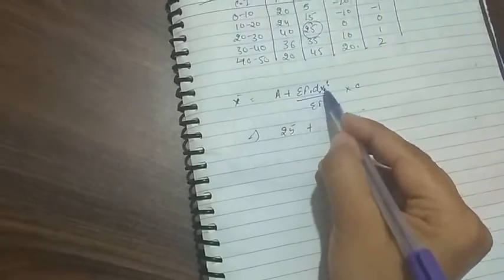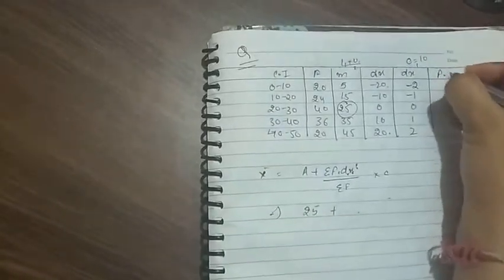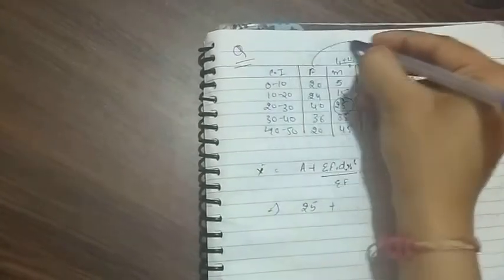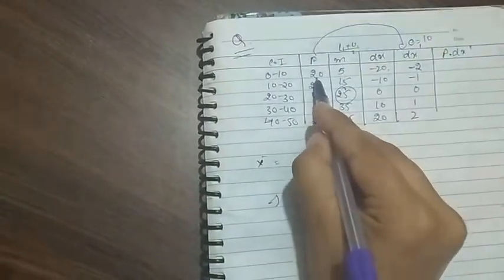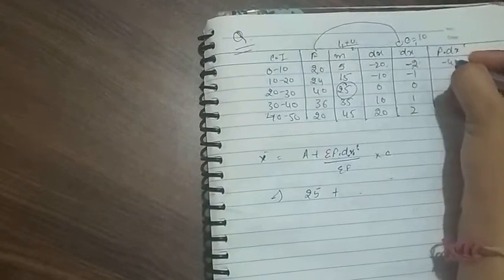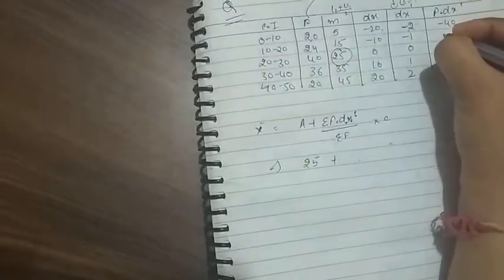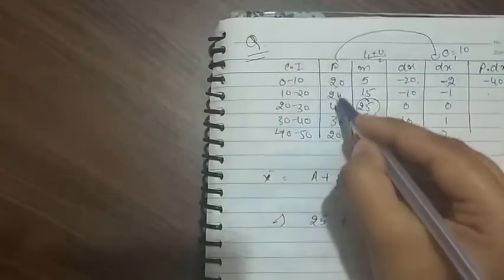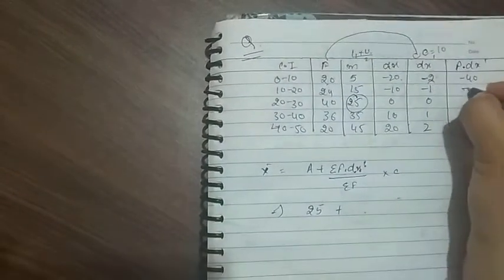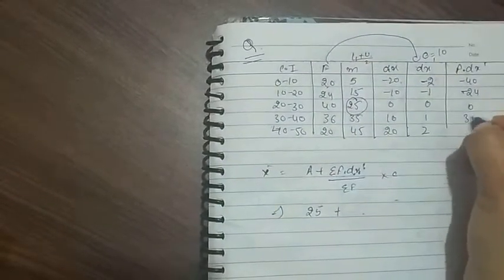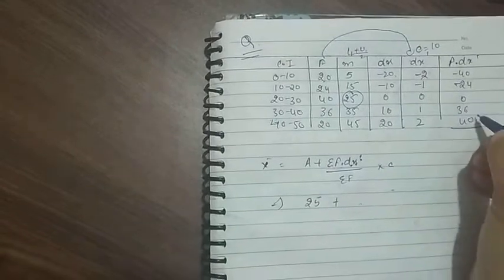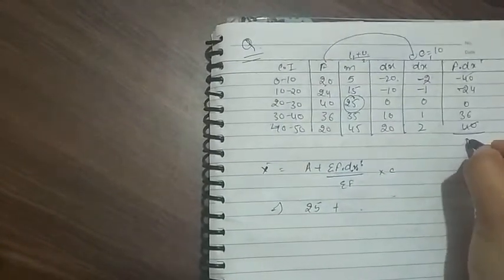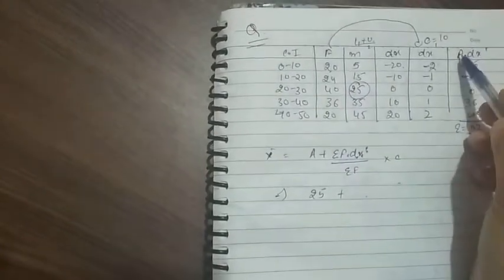Now next step is f into dx dash. 20 into minus 2, that is minus 40. 24 into this, minus 24, 0, 36 and 40. Divided, the answer is 12. So sum of f into dx dash is 12.